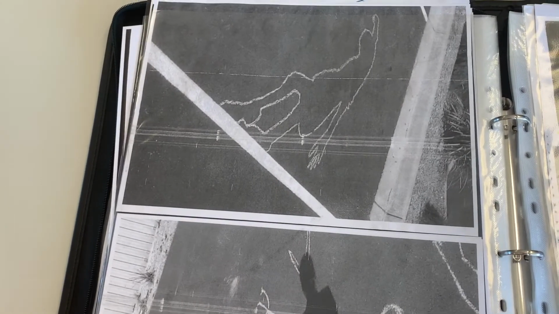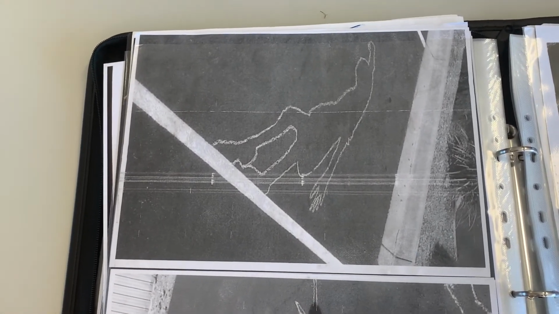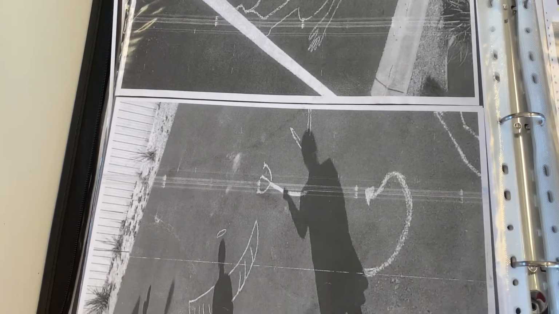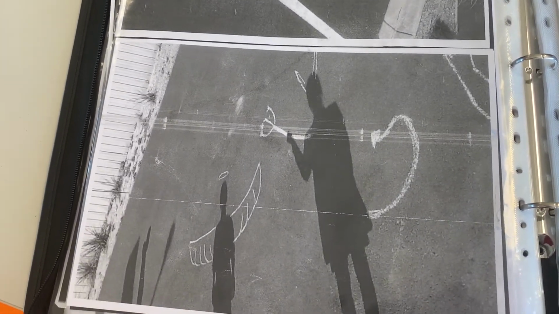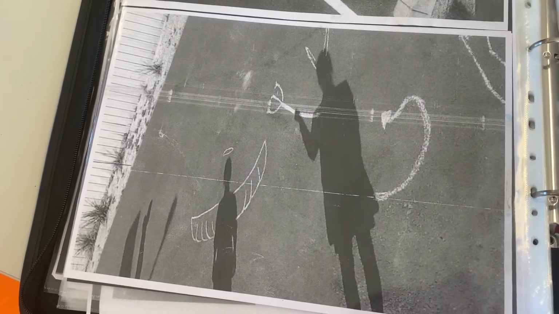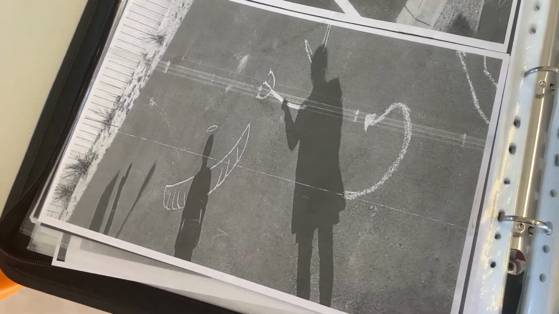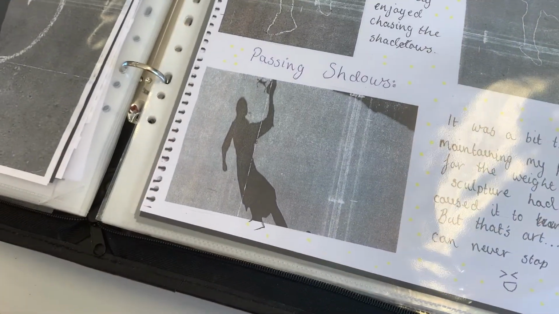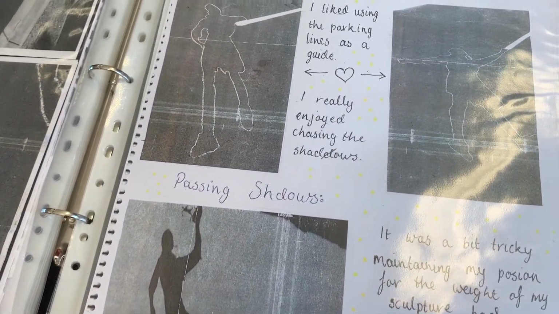The other thing I did after this, because we had 2 lessons, I took the students outside and we played with our shadows. So the shadows of the students on the ground, and then they were able to draw their shadow or incorporate their shadow and draw something in that. So I just called that passing shadow. So that was a fun bit of play that we did as well.